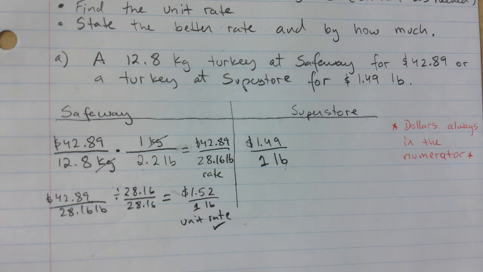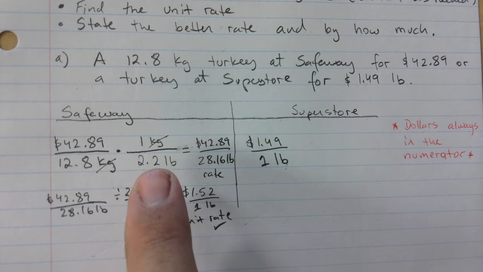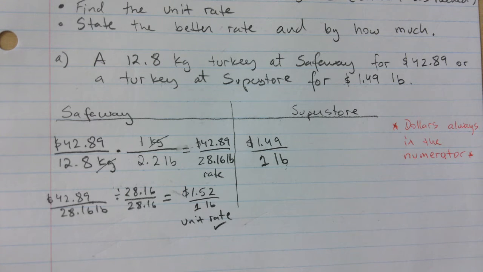Can I just warn you about one thing? Some of you are going to want to convert this to a unit rate right away and then convert. You just have to be careful not to round too soon. It's okay to do that, but I would say convert to the unit you want first, and then convert to a unit rate at the end.